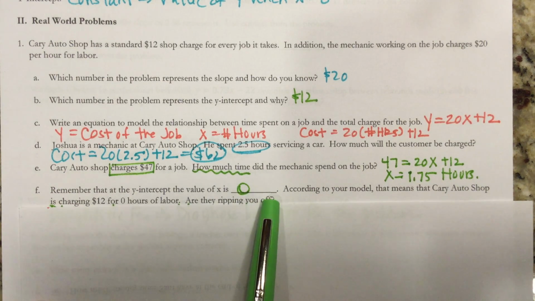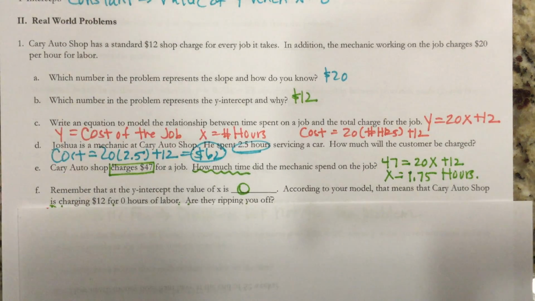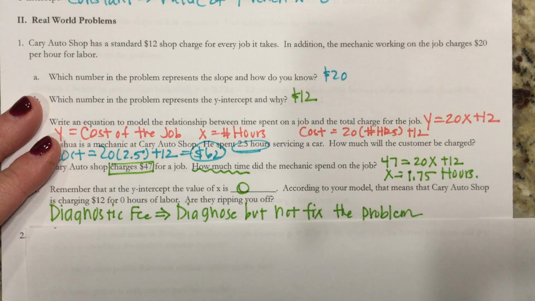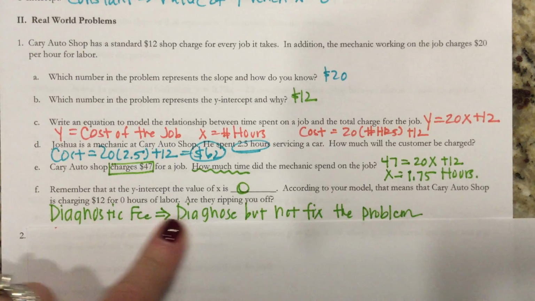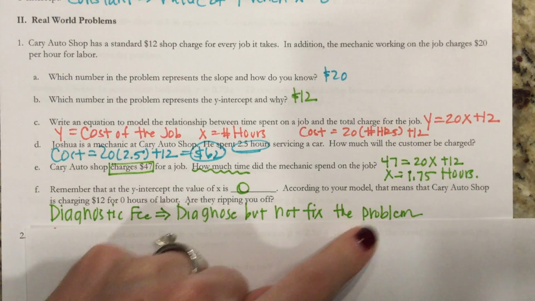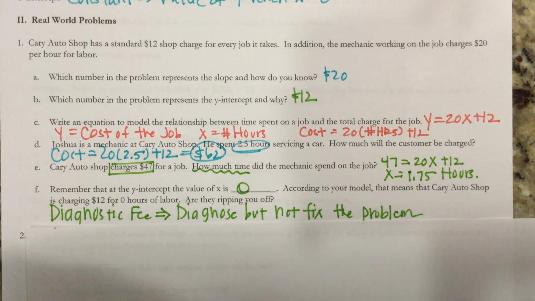Think about that for a second. You may have to think outside the box on this one. The answer is no, they're not ripping you off. That $12 fee is some sort of diagnostic fee. They're charging you a small fee to diagnose but not fix the problem. If they came to me and said something like my battery is dead, I might choose to fix that myself. They shouldn't work for free for that.